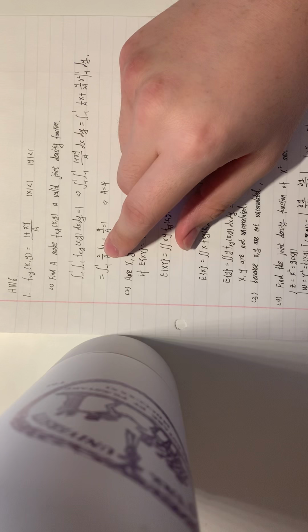Homework 6, question 1. For the first question, the first part is to find A so that the above definition is a valid joint density function. To make it a valid joint density function, we need to integrate the joint function to make it 1. So we just do the integral of f of x, y over the region of x and y, which means from -1 to 1.